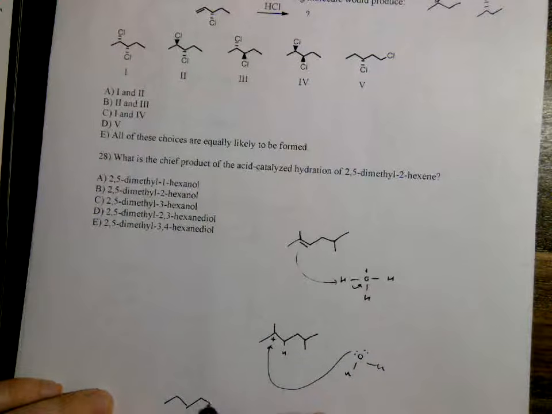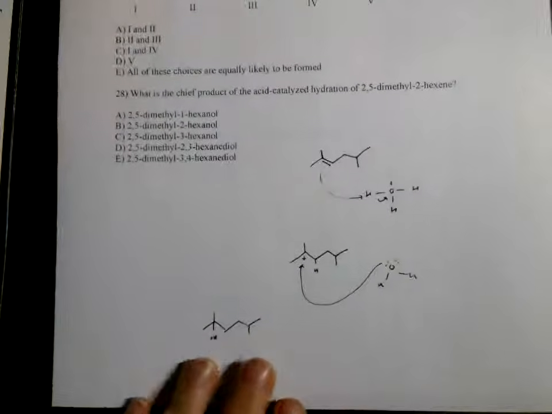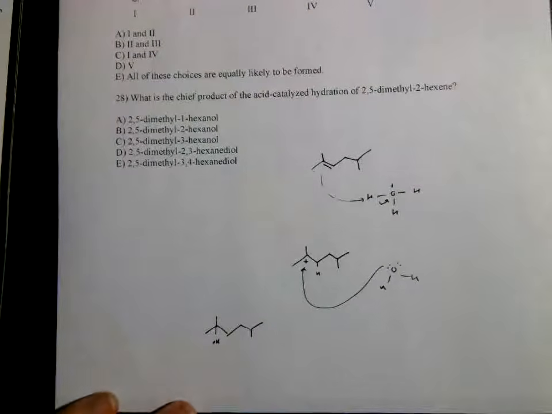So it looks like you should end up with this. This is tough because it's checking you on if you know how this adds. It's also checking you to see if you know the nomenclature system. So it's kind of tricksy. It's checking you on both. So once you have this structure, sorry, I'll move it up some. Then we go ahead and name it.